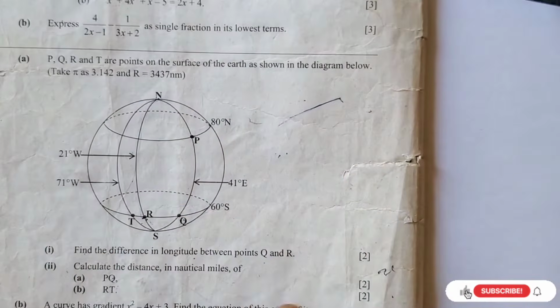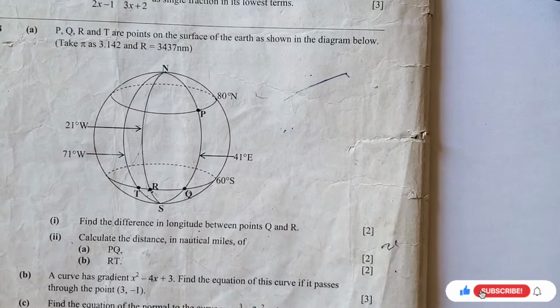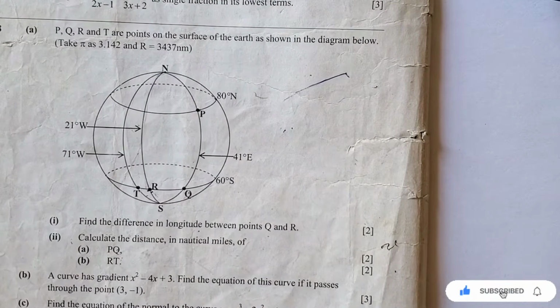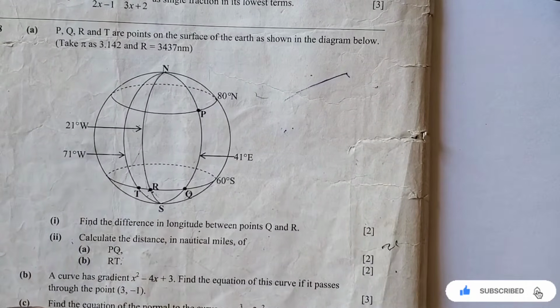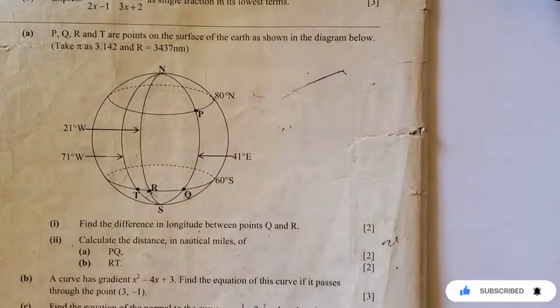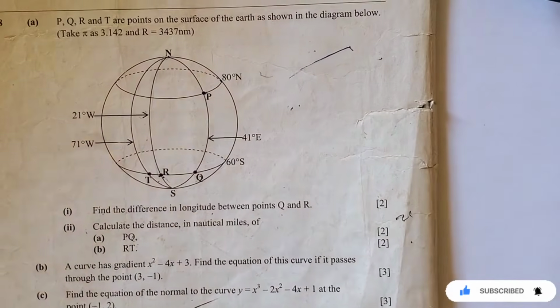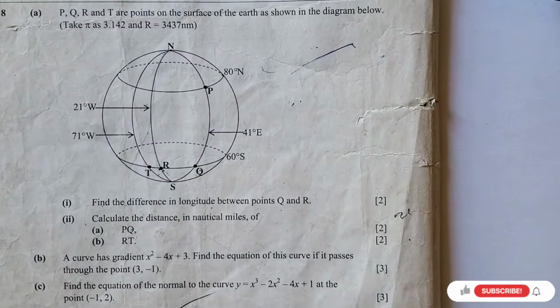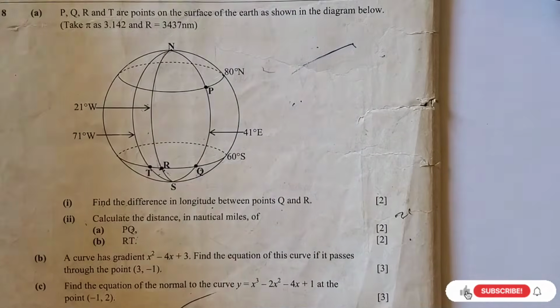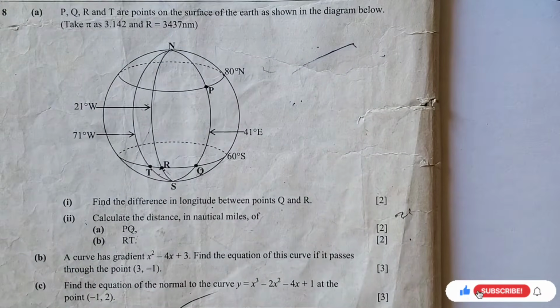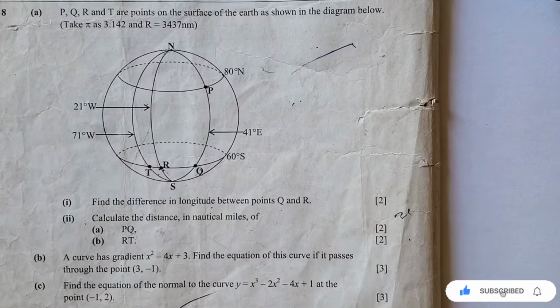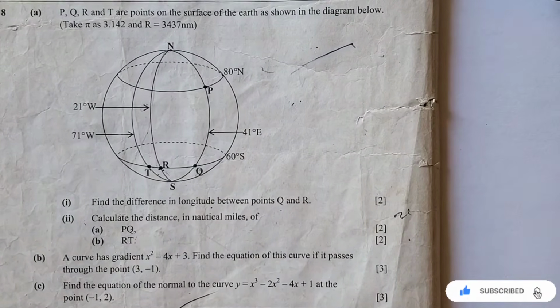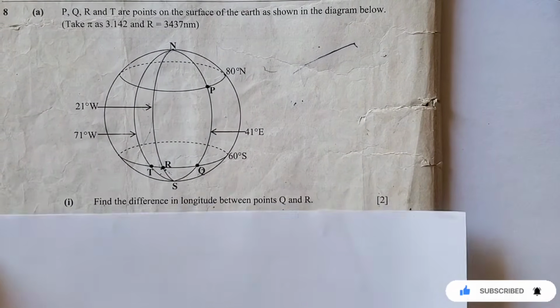We have question 8 of 2020. Yes, 2020 internal, question 8. And this is a combination of earth geometry and calculus. Earth geometry and calculus, right? Yes. So what you need to do, we're going to answer the whole question. Okay, the whole question. So let's quickly answer it without wasting much of the time.